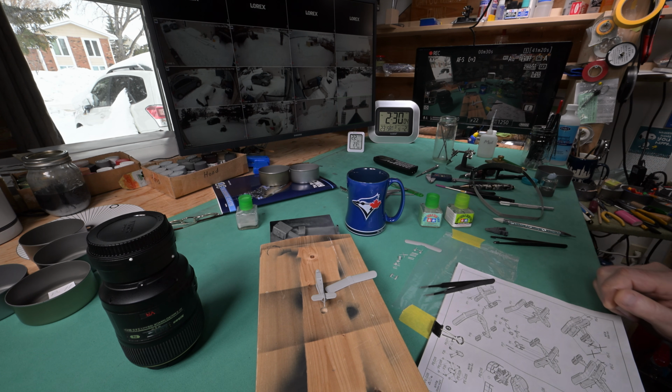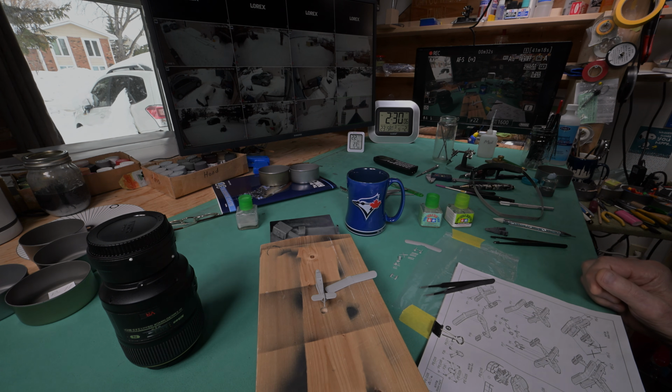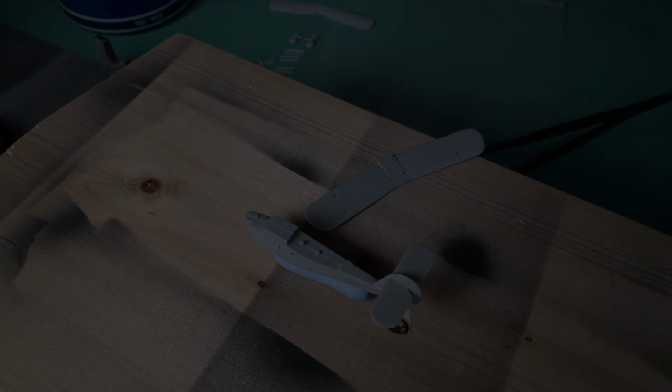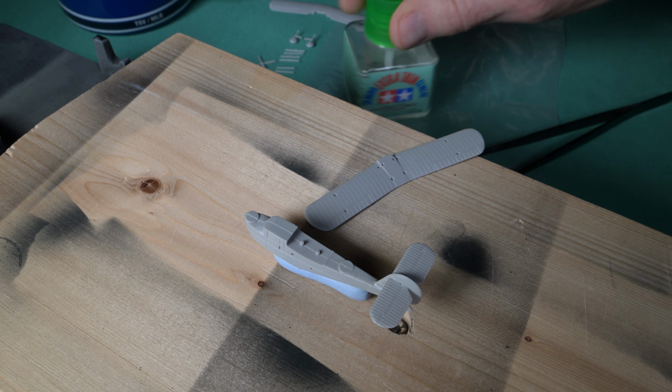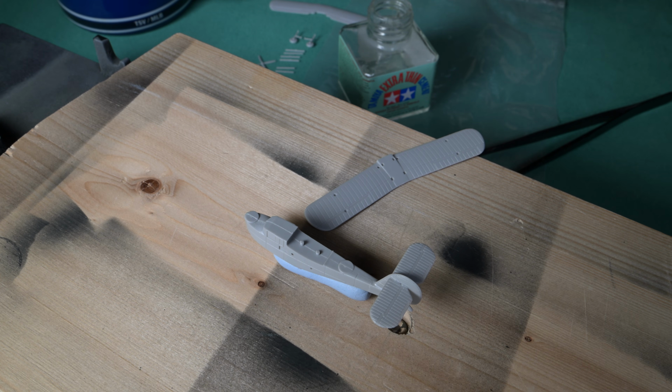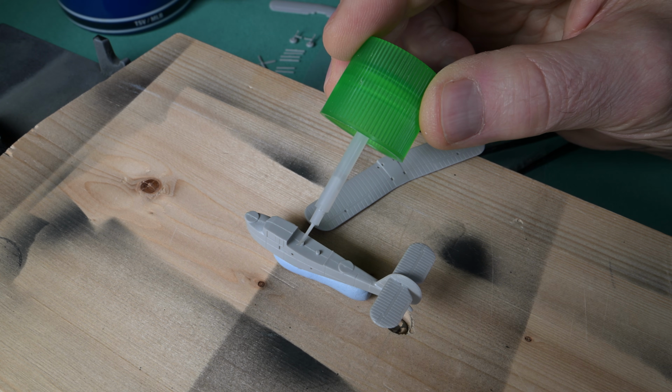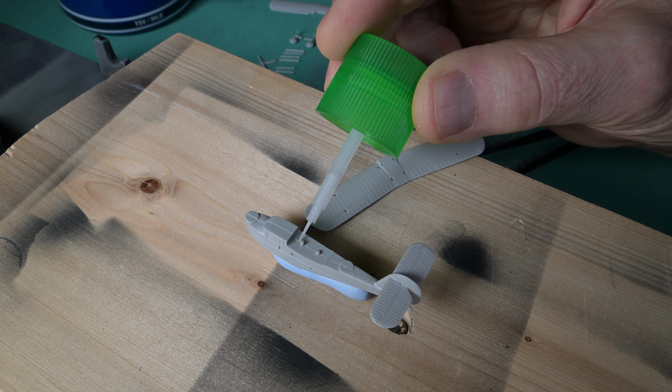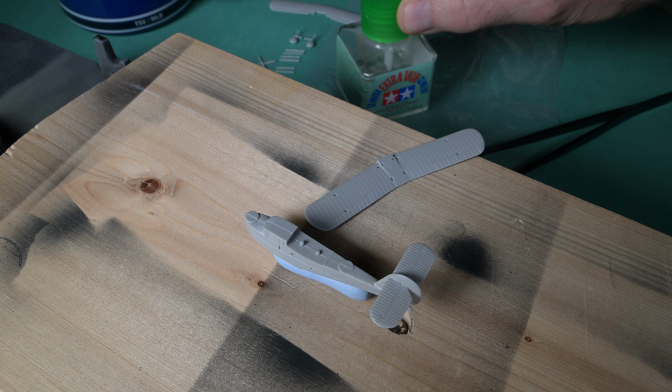Just let me recompose here so that you can see what's going on. Okay, I realize we don't have the macro lens on, but we're pretty close here. Should be able to see what's going on.